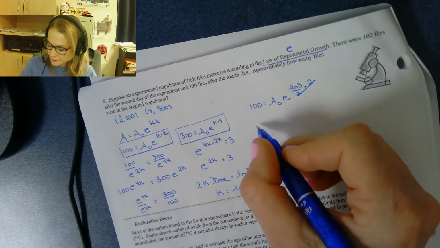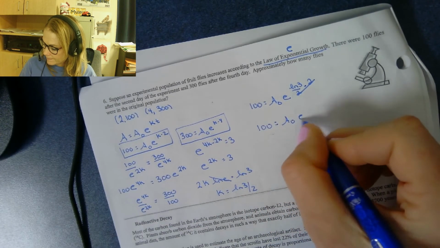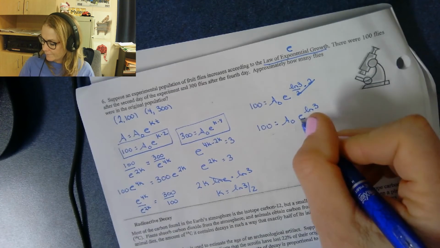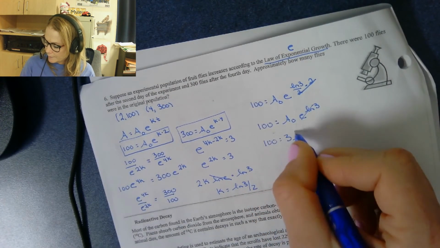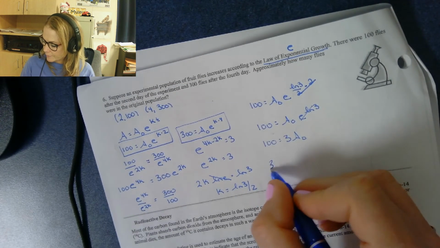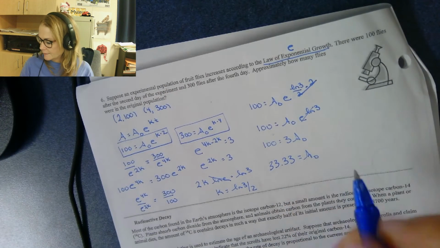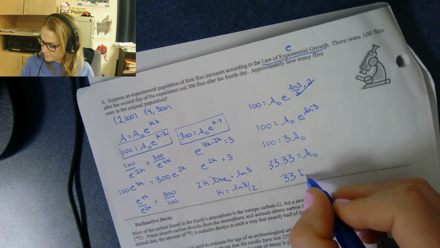Okay, so this is just going to be 100 equals a sub 0 e to the ln. That's an inverse. So I've got 100 equals 3 times the initial amount, and divide by 3, divide by 3. 33.33 is the initial amount, but this is a species, so we'll say 33 fruit flies.